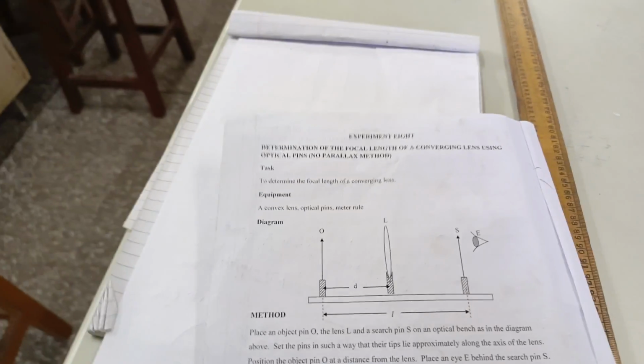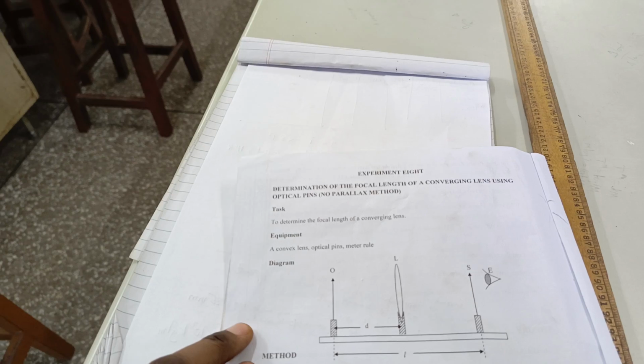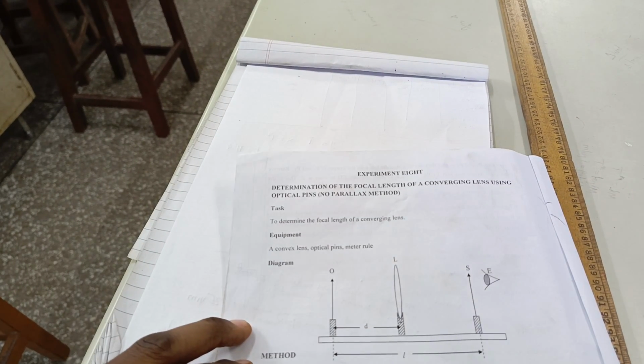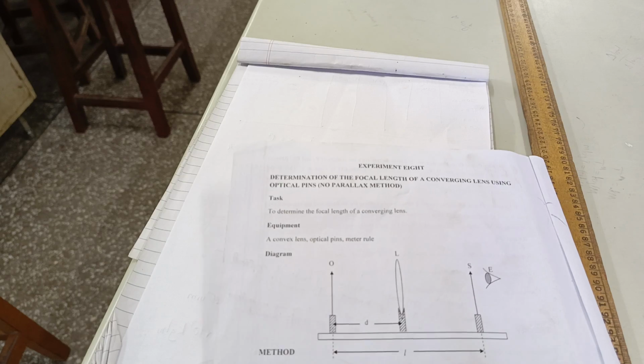Today we'll be looking at the determination of the focal length of a converging lens using optical pins. We call this method the no parallax method. We'll look at why it's called the no parallax method.